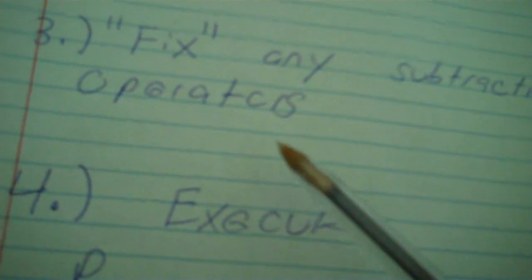So negative 4, parentheses negative 2, plus parentheses negative 2 times negative 4. Okay, do you have any subtraction operators? Well, you got negative 4 times negative 2 plus negative 4 times negative 2. The word minus never came out of my mouth, so we're not fixing anything. Okay, execute.